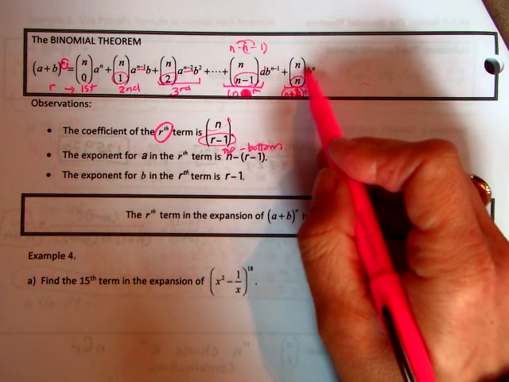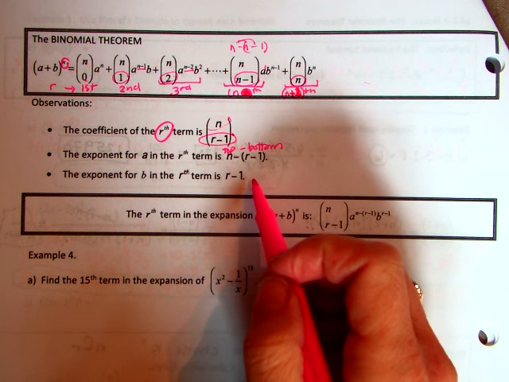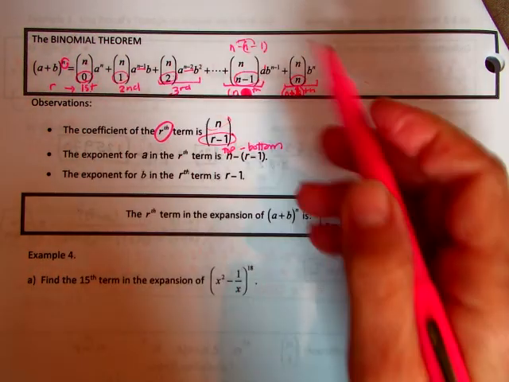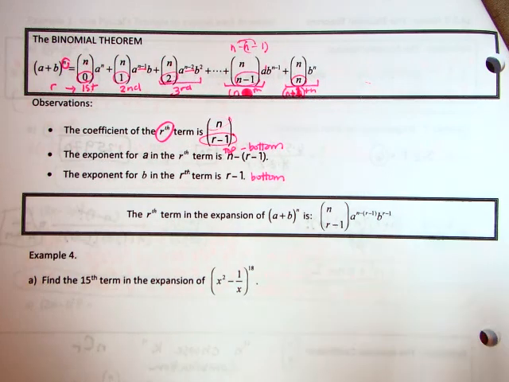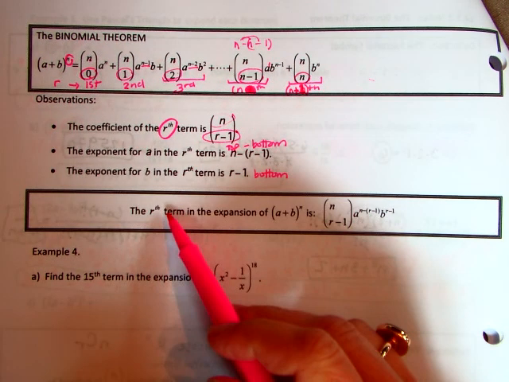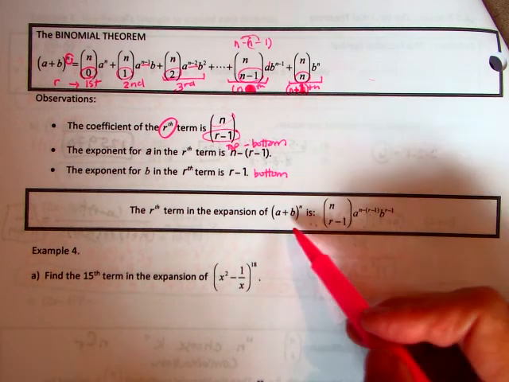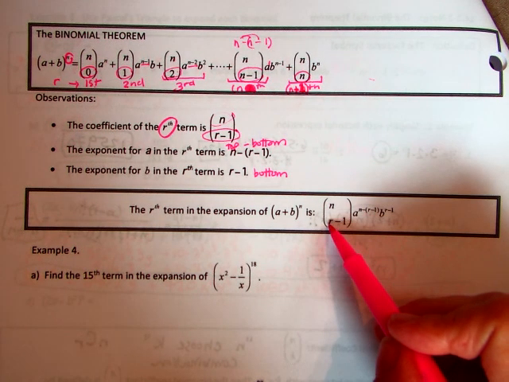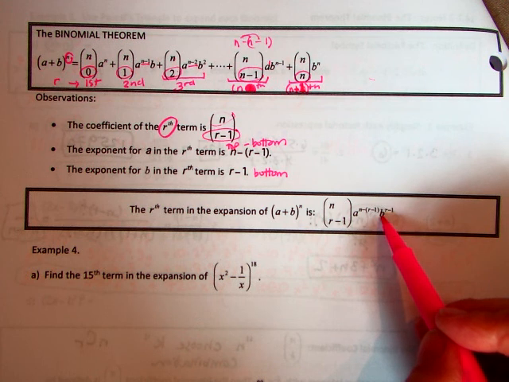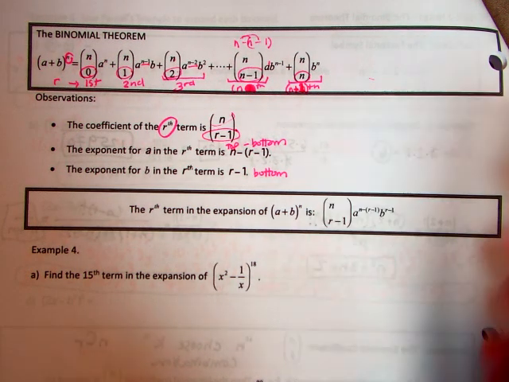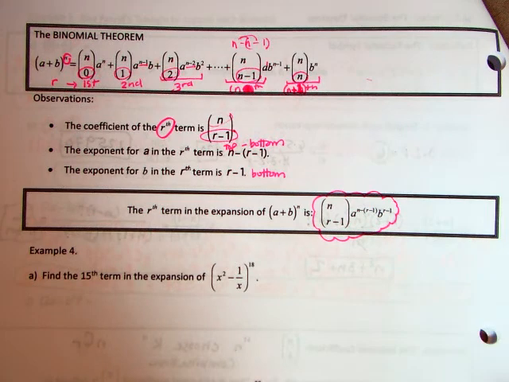Okay, so what does all that mean? All of that means that the rth term, wherever it is, third term, fourth term, fifth term, rth term, is just going to be n choose r minus 1, times a to the n minus the quantity r minus 1, times b to the r minus 1. Okay, so this is our formula. Now, normally I would say memorize that, but since any exams on this stuff will be open note anyways, I'm not going to tell you to memorize it. You're just going to look it up. So know where it is, know how to find it, and know how to use it.